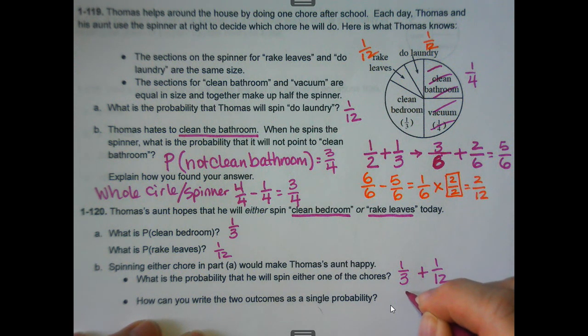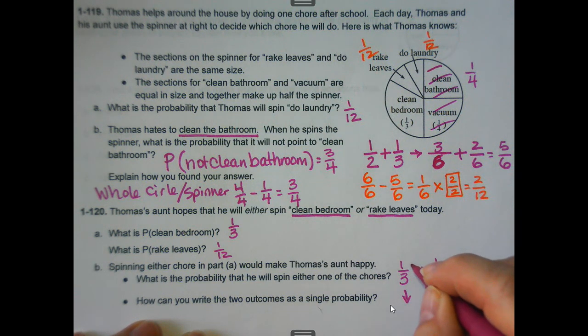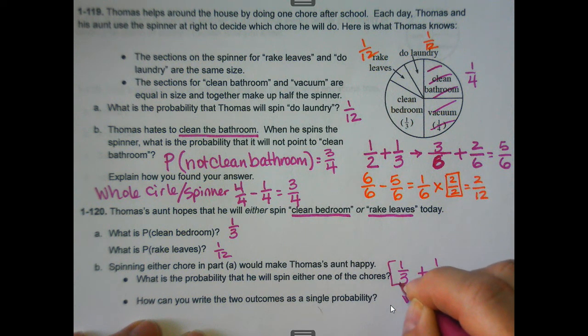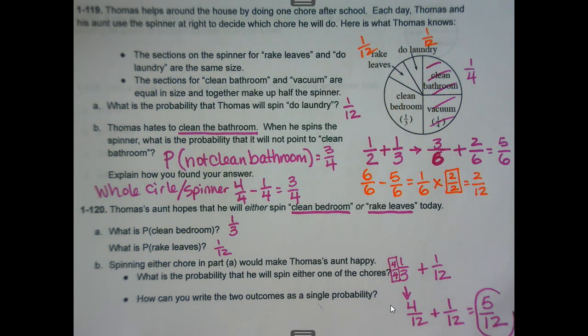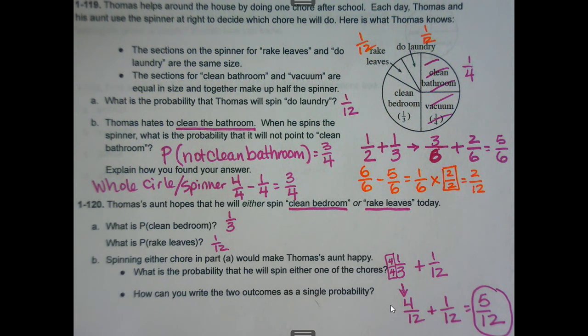Again, if I change these so that the denominators are equivalent, the only one I really have to change is this one. And I can sneak my giant 1 in here: 4/4. 4 times 1 is 4. 4 times 3 is 12. Add them together, and I get 5/12. So this would be my answer. What is the probability? It would be 5/12. And we just also answered the second problem.